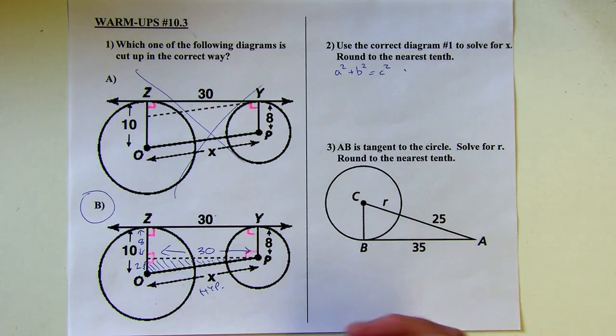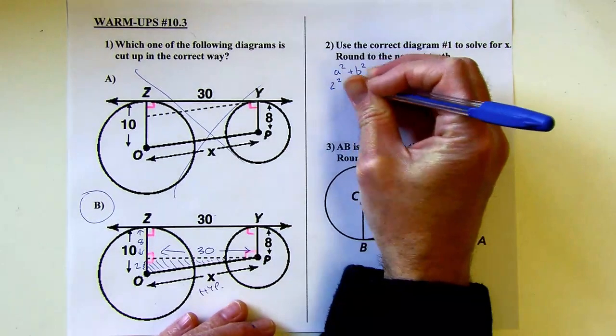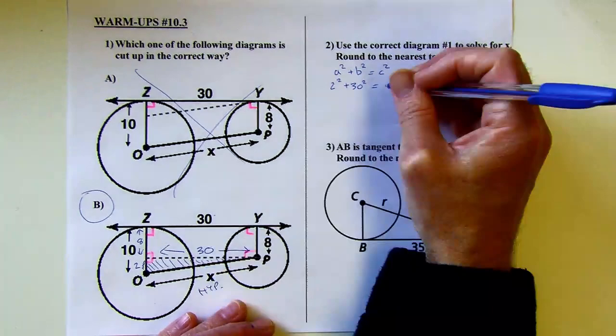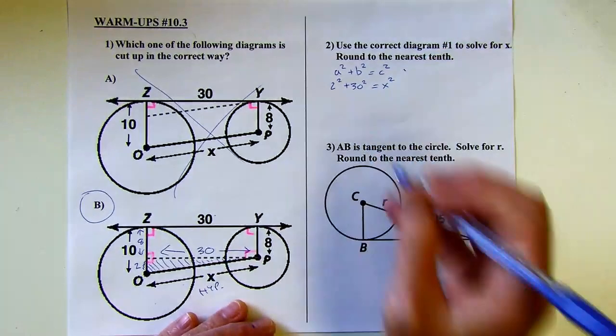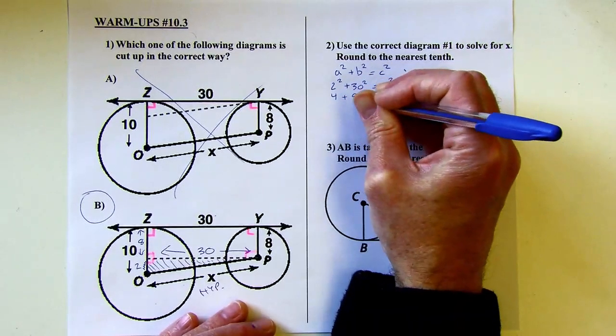All right, so my a and b are the 2 and the 30 in either order. I'm just going to say 2 squared plus 30 squared. And then the c would be x. And I'm going to solve this for x. So 2 squared is 4. 30 squared would be 900.